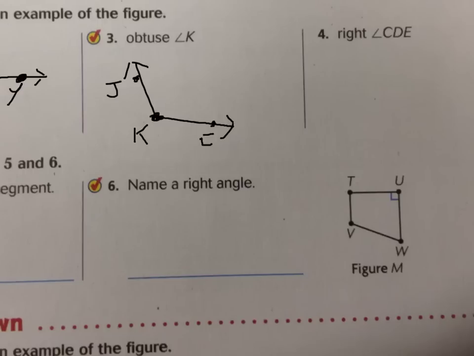Nice and simple. Number 4 says draw a right angle CDE, and a right angle is exactly the corner of a piece of paper, so it doesn't have to be perfect, but it should look for the most part like it's the corner of a piece of paper. And since we do have letters, we need to label it. It does not matter whether the C goes on top or on the right. What does matter is that that D is in the middle. So we will draw a C on top, and we will draw an E under it, and that is CDE.